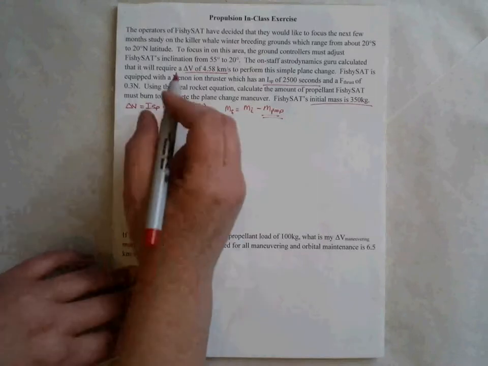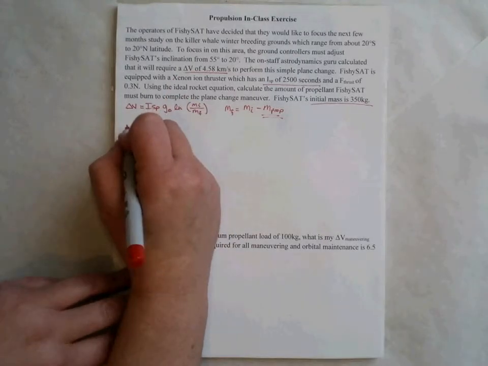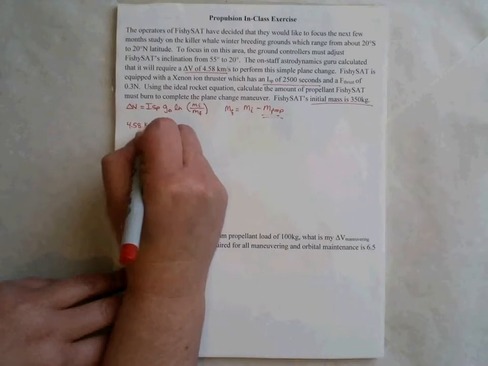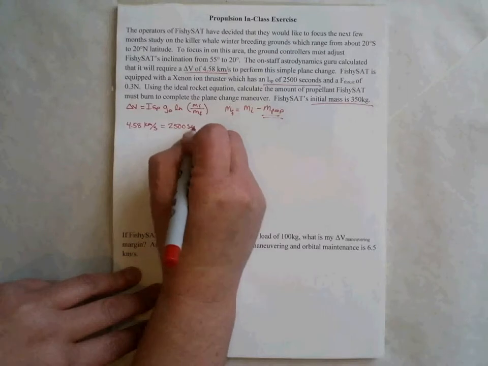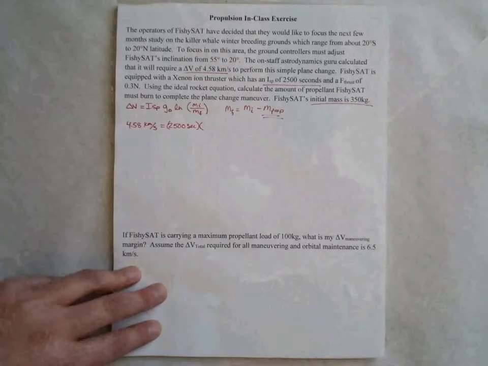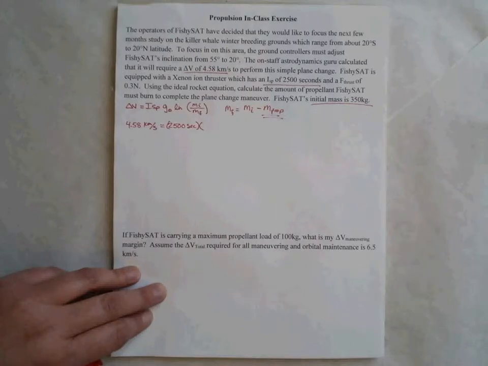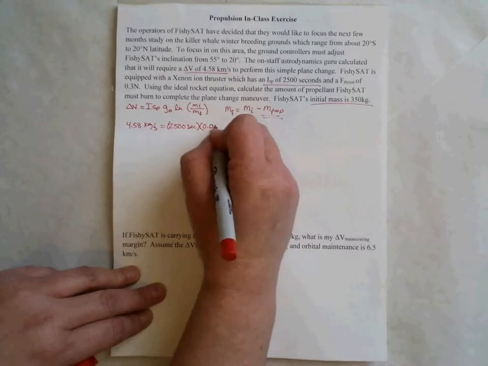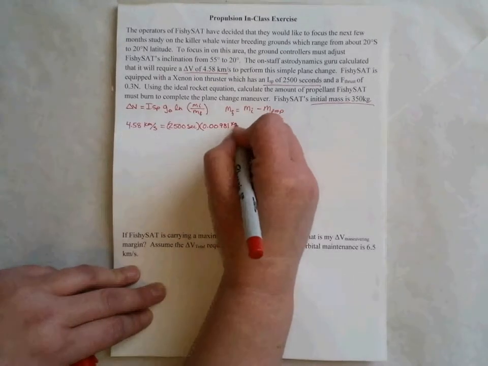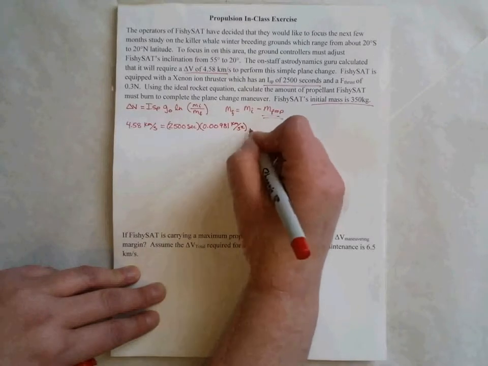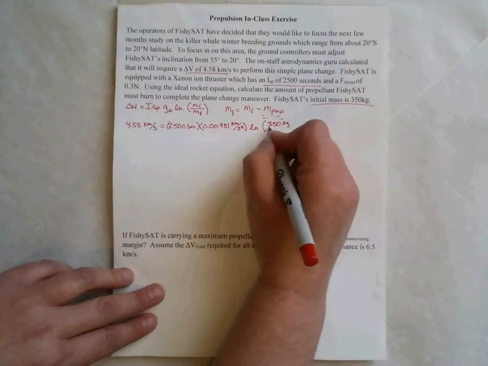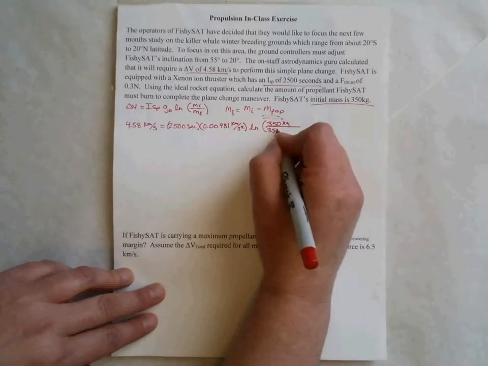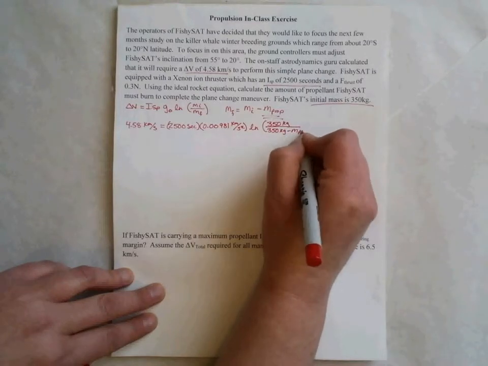So when we plug in our variables here that we're given, we have 4.58 kilometers per second is equal to 2,500 seconds times gravity, and instead of using 9.81 meters per second squared, I'm going to convert it to kilometers. So it's 0.00981 kilometers per second squared times the natural log of our initial mass, which is 350 kilograms, over 350 kilograms minus mass of propellant, which is what we're looking for.